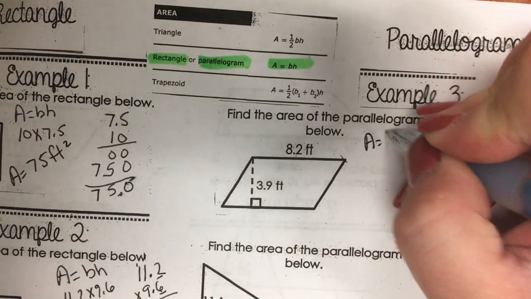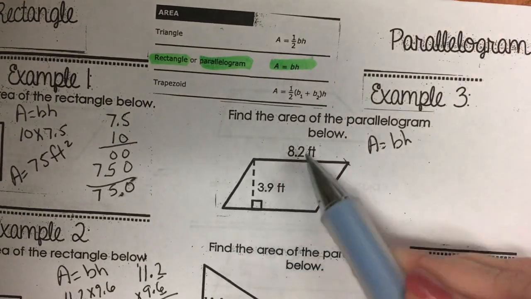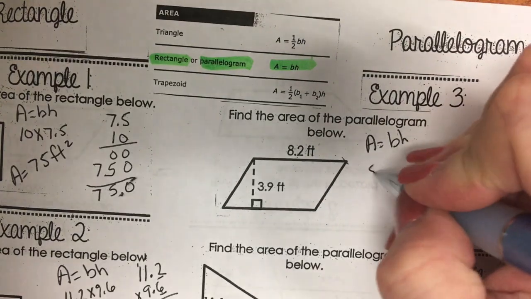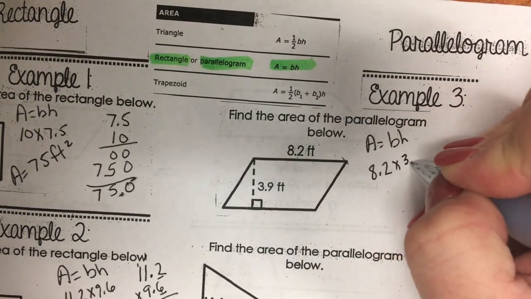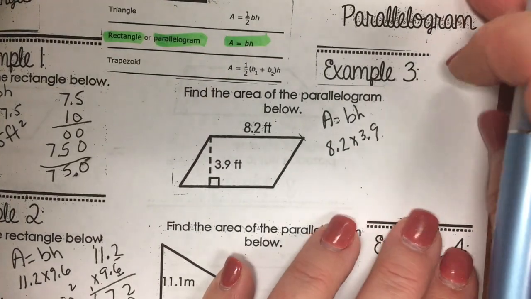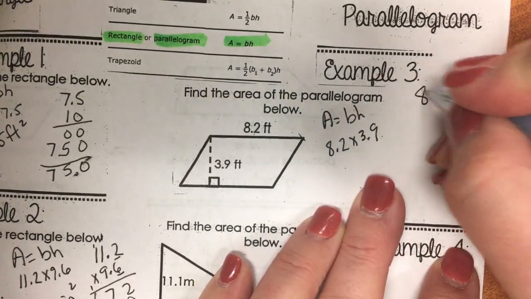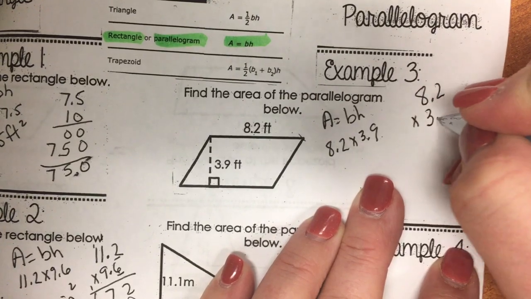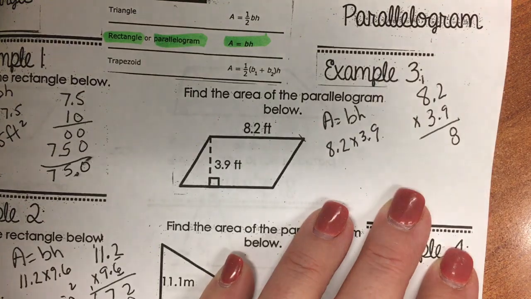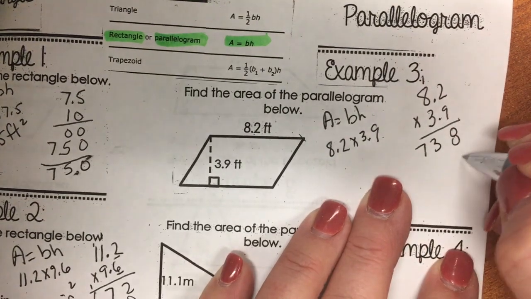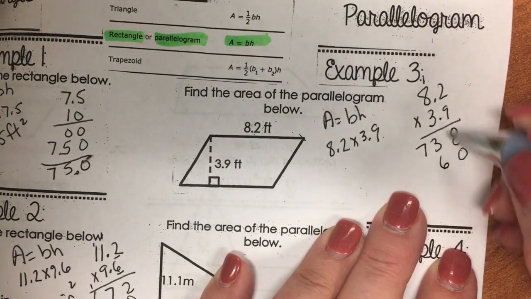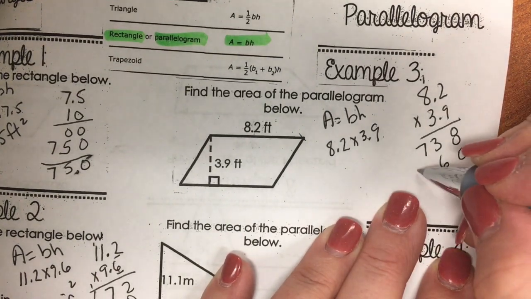So area is equal to base times height. My base and height connect at this right angle. So I'm going to have 8.2 times 3.9. Just go ahead and multiply that out. 8.2 times 3.9. 9 times 2 is 18. 9 times 8 is 72 plus 1 is 73. Add your 0 for your placeholder. 3 times 2 is 6. 3 times 8 is 24.